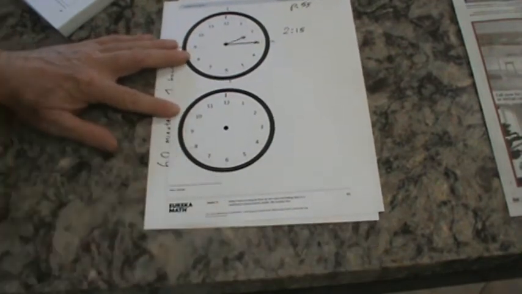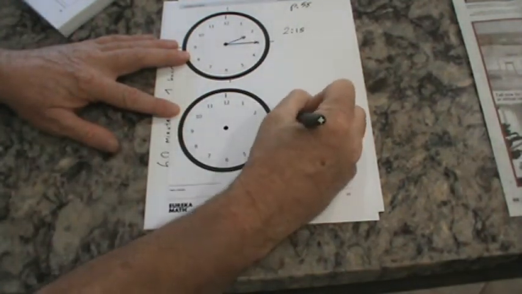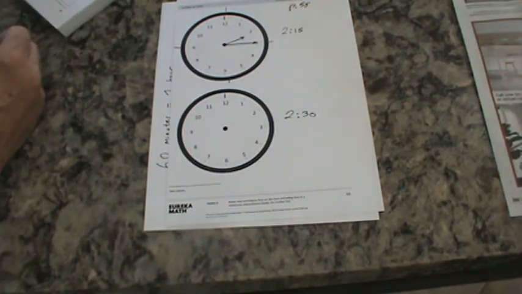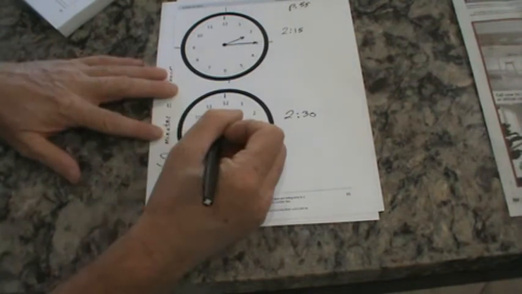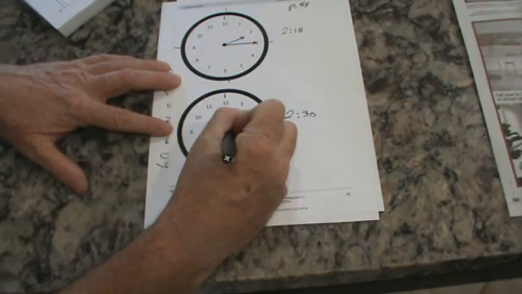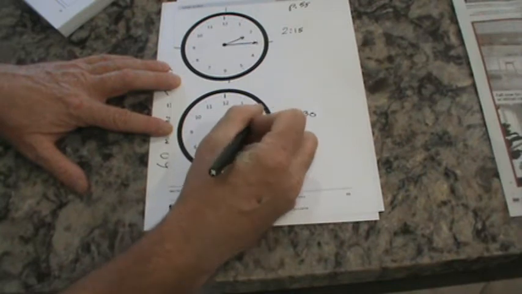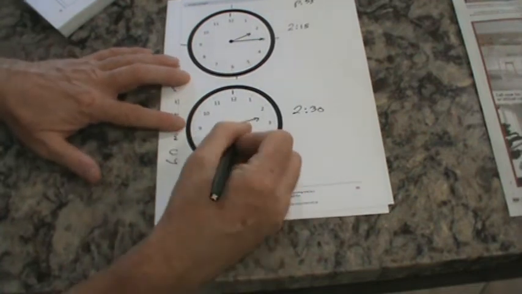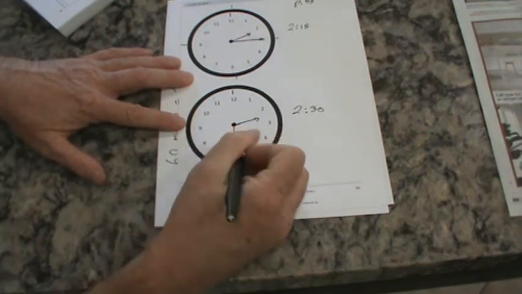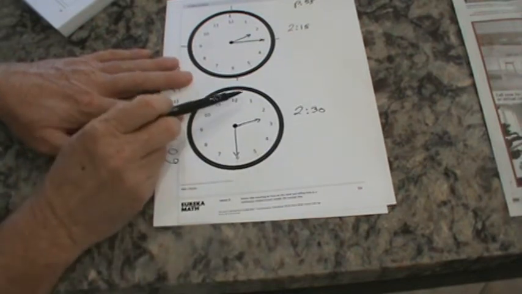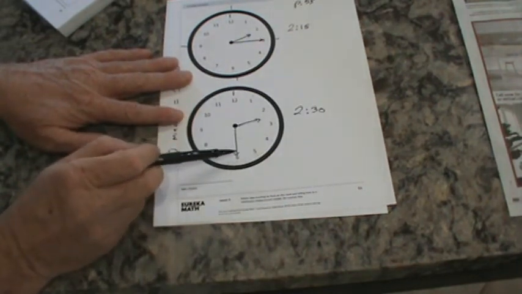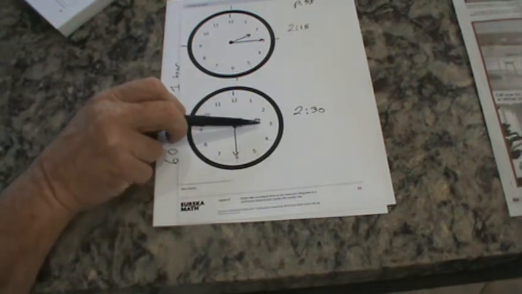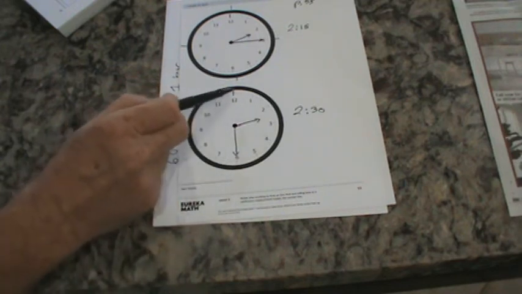Now, let's take a look at our other time we're going to model, and that's 2:30. Our hour hand is going to go right around halfway between the 2 and the 3, because we're at 2:30, which is the halfway point, and our minute hand is going to go right down to the 6. And look, we can count by 5s again. 5, 10, 15, 20, 25, 30. So we would know that this is 2:30. It's not 3 o'clock until this hand is directly on the 3, and that won't happen until the minute hand gets all the way around.